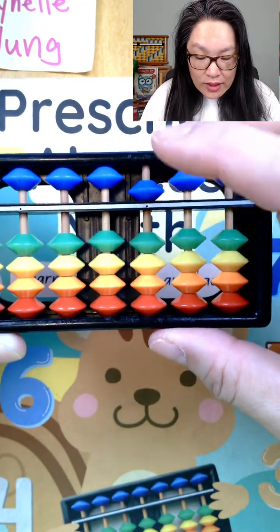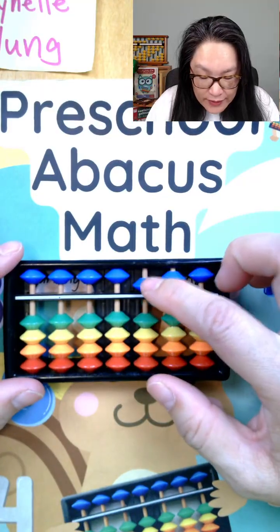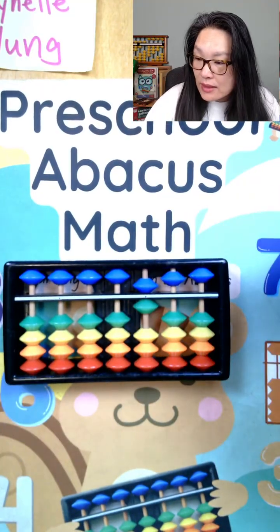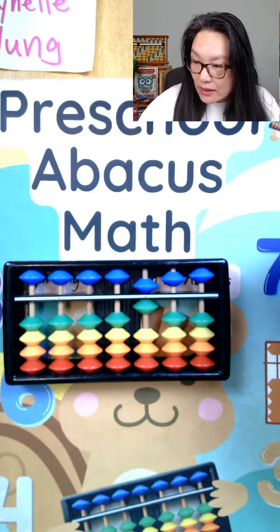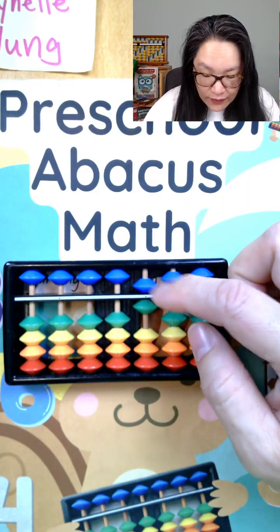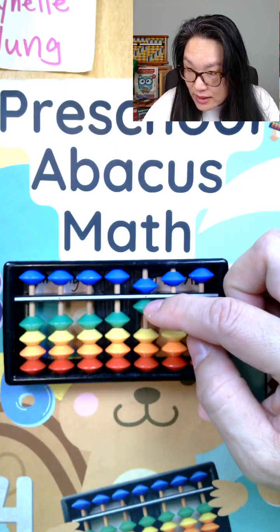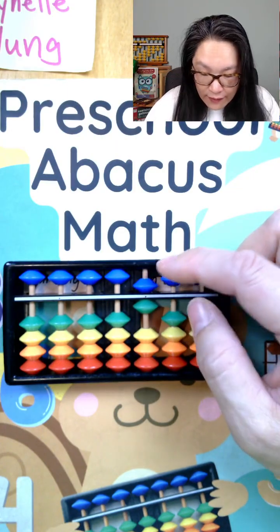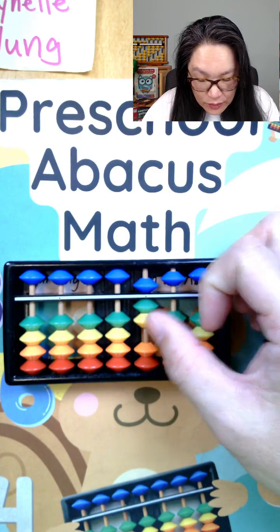So going back to here, this is 5. If this is 5, then when we add, this is 6. Now, if that's 6, what does that mean? Well, this is the top bead, which is 5, and then we add the 1 bead, which is 6, right? So we have 5 and 6, and then now we have 7.